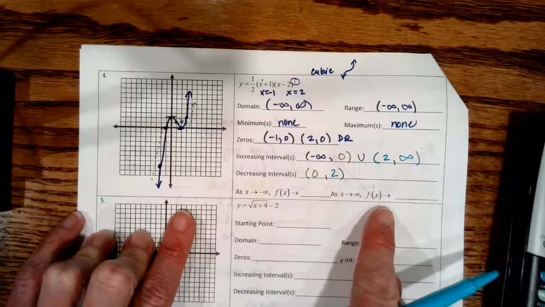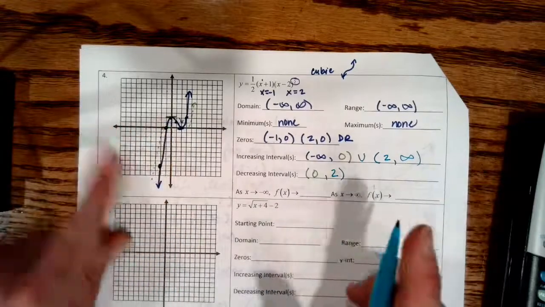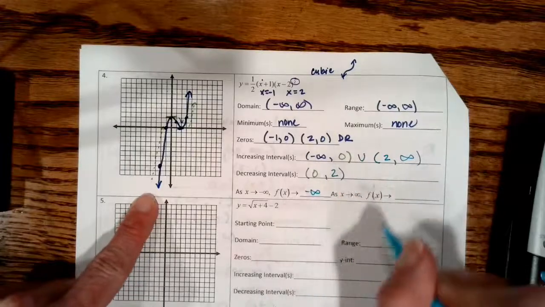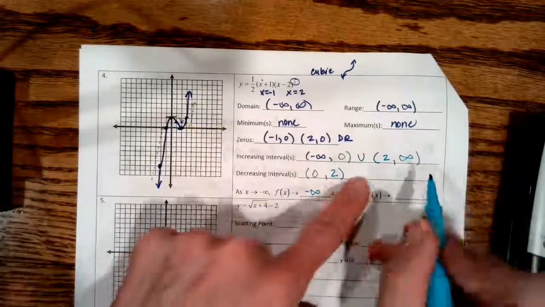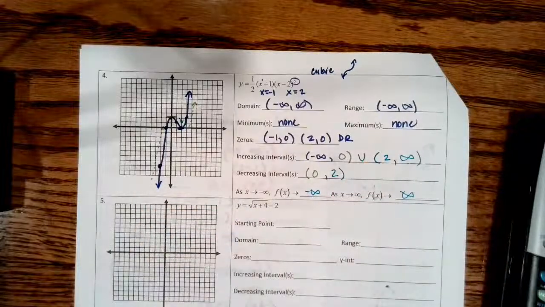When we're talking about my end behavior, as x approaches negative infinity, so does my output. As x approaches positive infinity, so does my output.